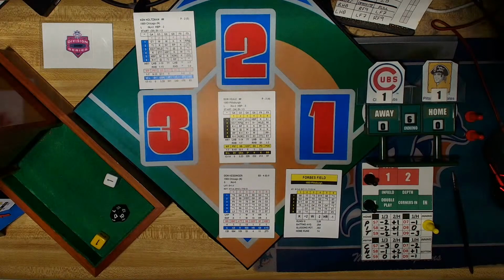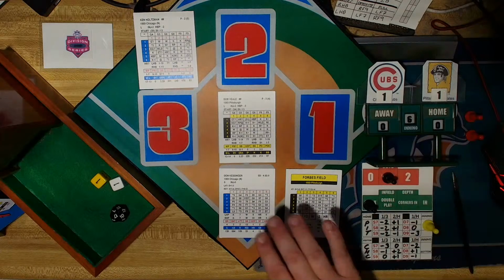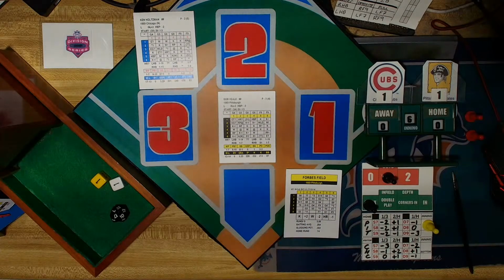That's a fly ball to right field. Going after that is Roberto Clemente. Pretty much automatic. His range is a 5. And that's a 1. He'll make the catch with his eyes closed. 1 out. Fly out to right as Clemente makes the play.